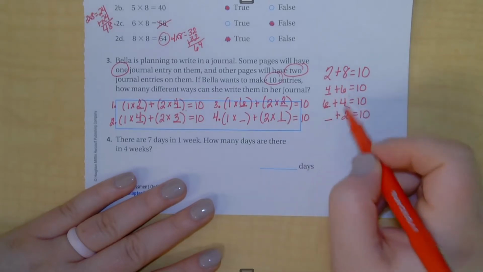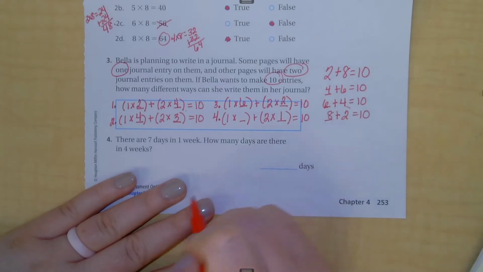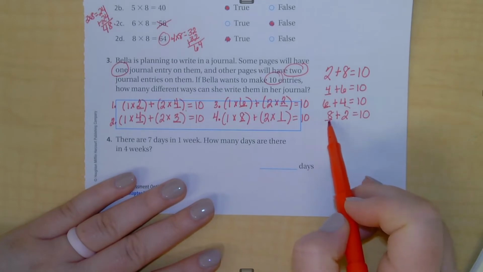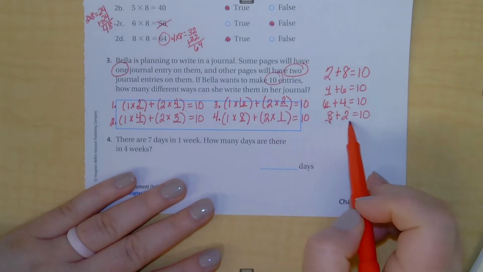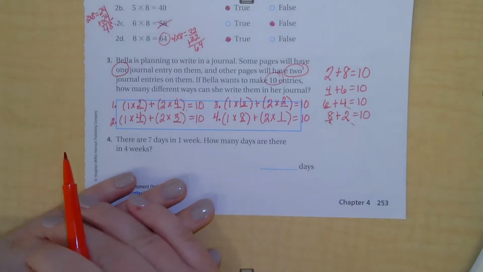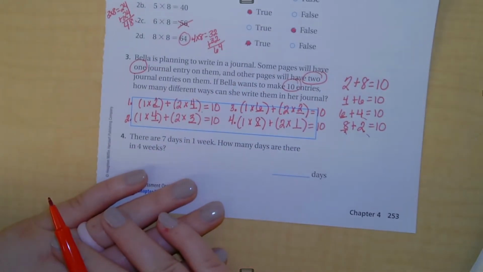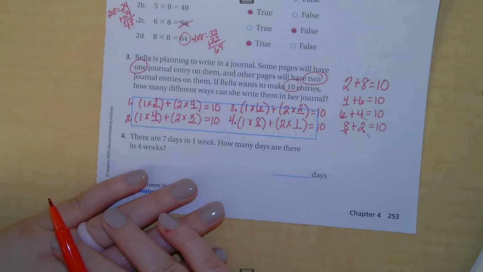Well, up here we know 8 plus 2 equals 10. So if I put 8 here, so now 1 times 8 is 8. 2 times 1 is 2, and it totals 10. So here we found 4 different ways that she could arrange the photos. Okay?